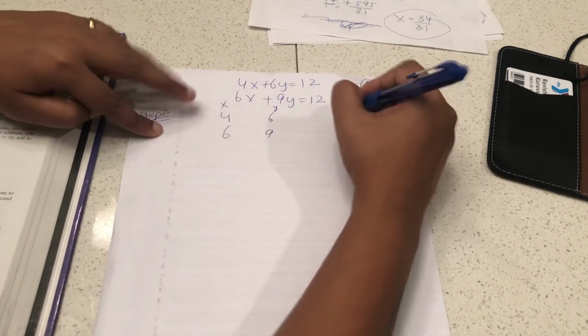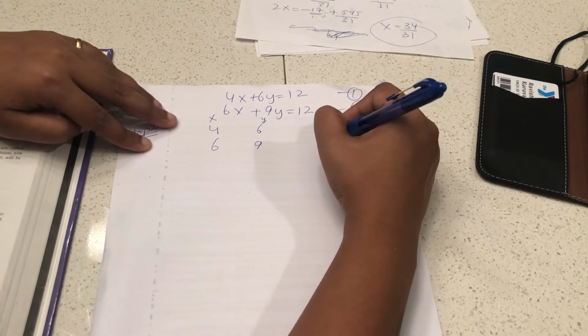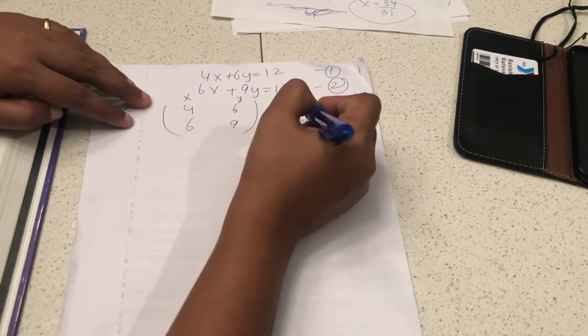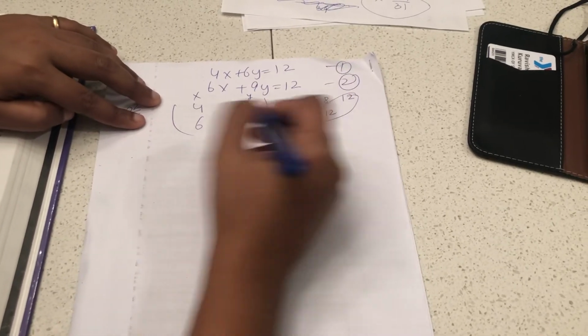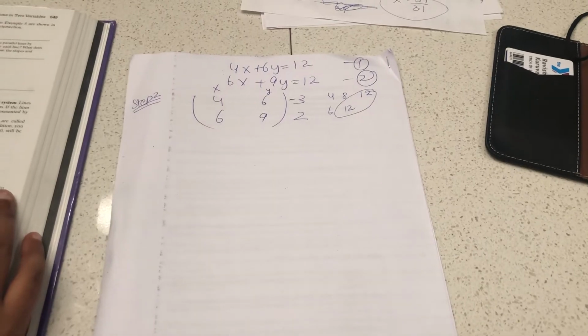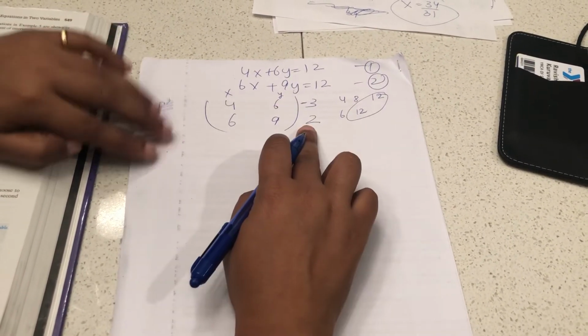Let's write 4's table. 4 times 1 is 4, 4 times 2 is 8, 4 times 3 is 12. Right, 6 times 2 is 12. Oh, I got 12. So if I multiply this equation with 3 and this equation with 2, these both become 12. But I need one as negative 12. So I multiply one thing with negative 3. So our first equation I'm going to multiply with negative 3. This next equation I'm going to multiply with 2.